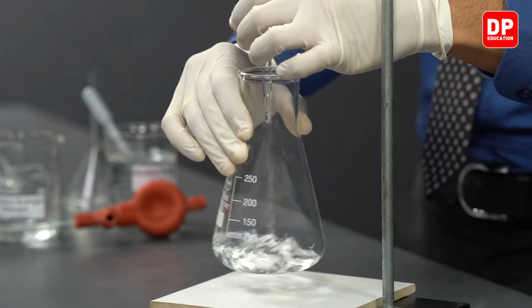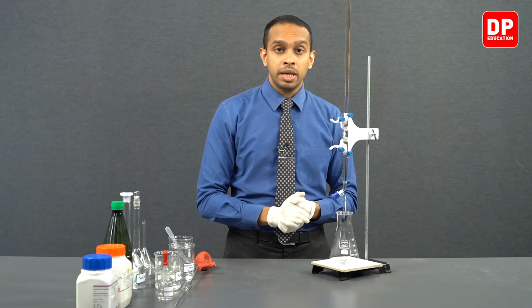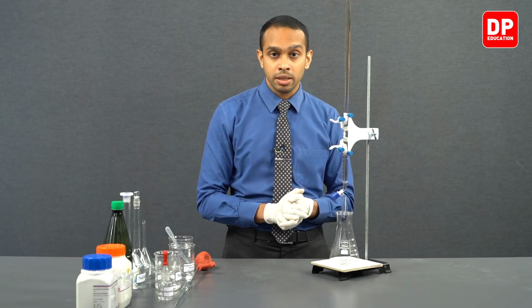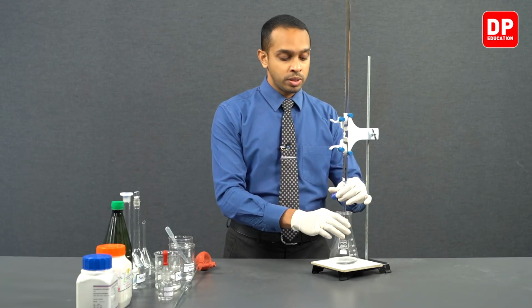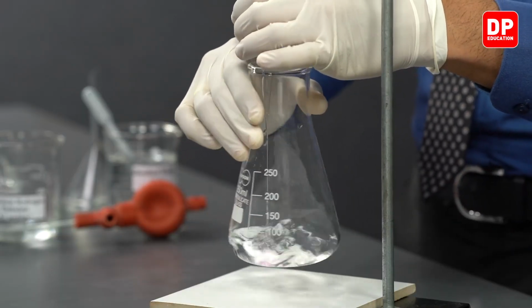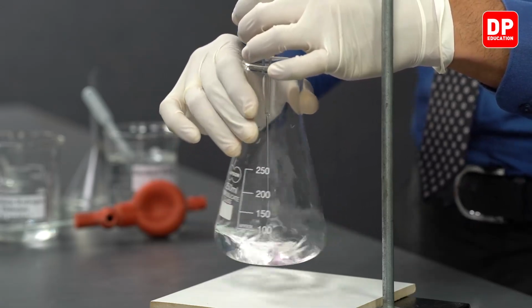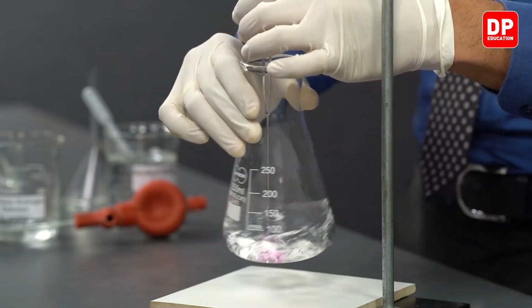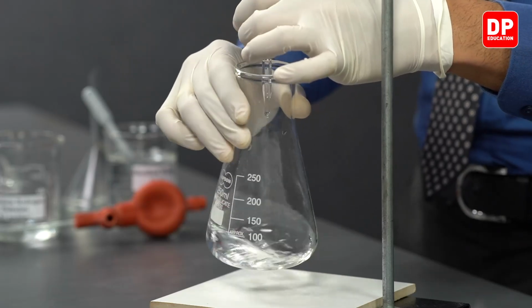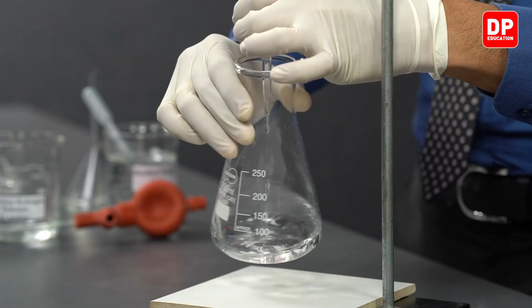As we know, the endpoint is obtained close to 26 cubic centimeters. We can proceed to add sodium hydroxide a little bit faster. While adding sodium hydroxide, make sure to stir the contents in the titration flask really well.